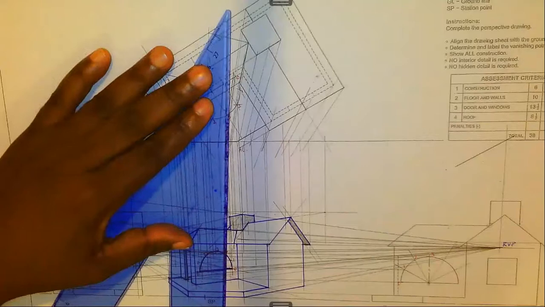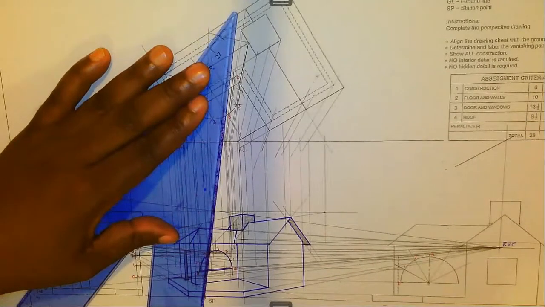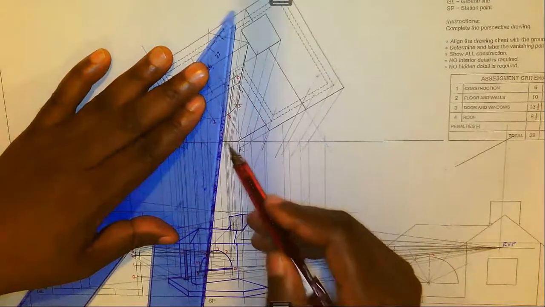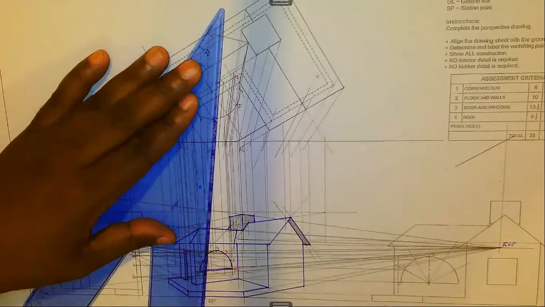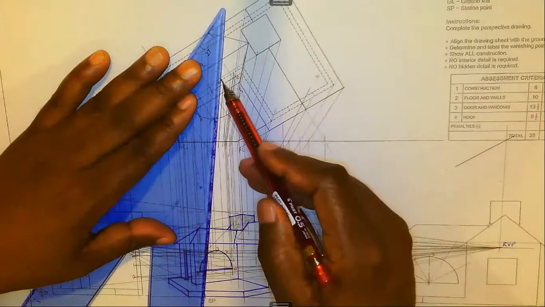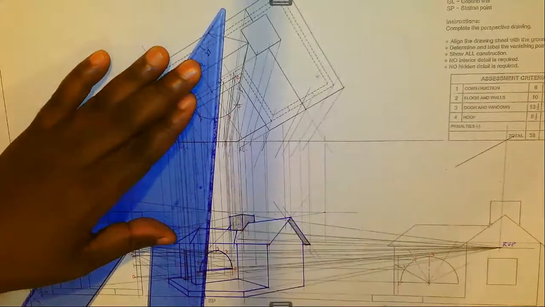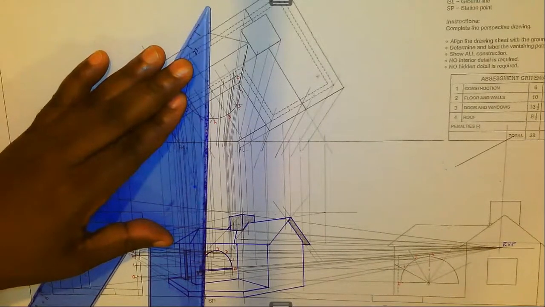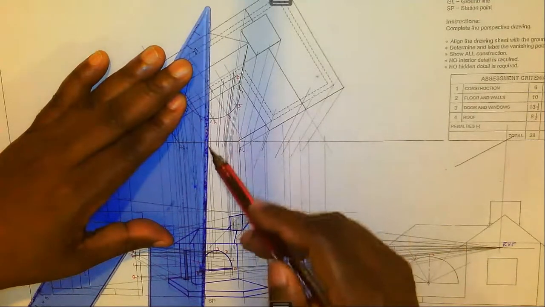The inner 1, connect with the SP. Like that. Let me also do for 2. Let me also do for 3. Yes.